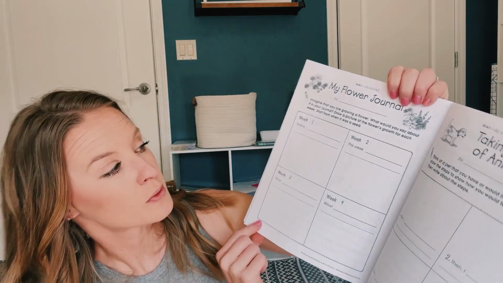Let's see, I'm trying to find one that hasn't been written in, because this one does get used a little bit more. Just like I said, because it's a little bit easier, really. This one is a flower journal. So this one is kind of different.